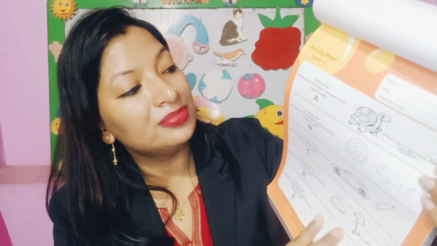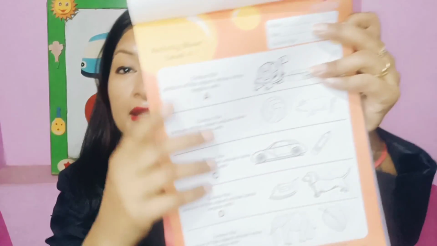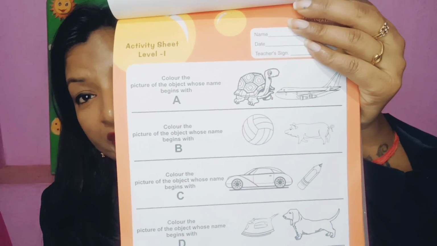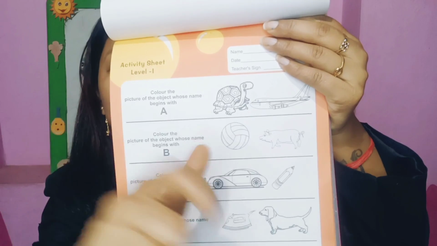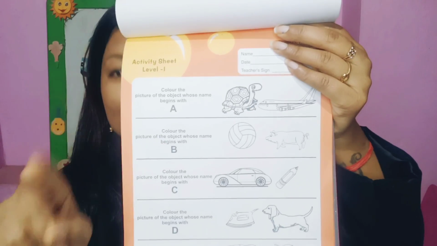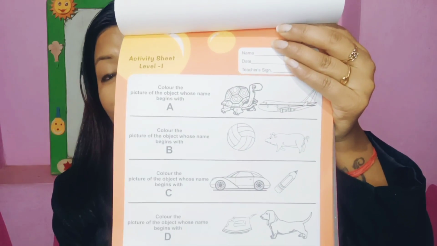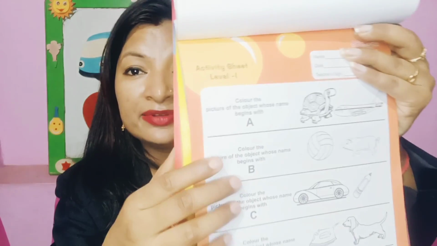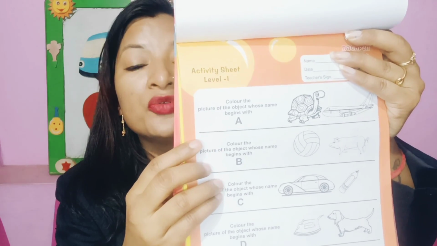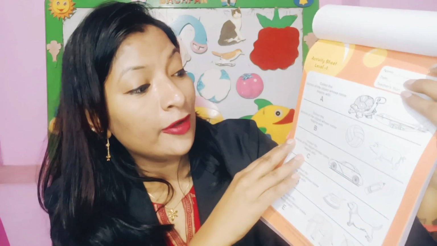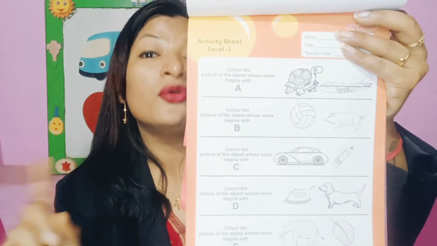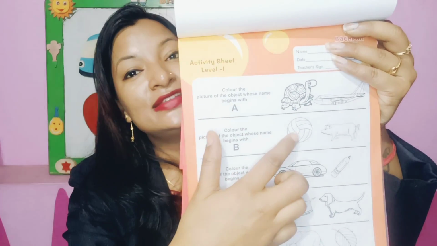Talk about the next chapter. So it is given that color the picture of the object whose name begins with A. It means that you have to color only the picture whose name starts with A. So A for turtle? No. A for aeroplane? Yes. So we will color this aeroplane only because it starts with A. Let's see the next one. In the next line it is given that color the picture of the object whose name starts with B. So B for ball? Yes. B for pig? No. P for pig. So we have to color this ball only.